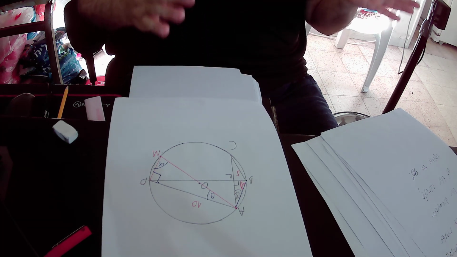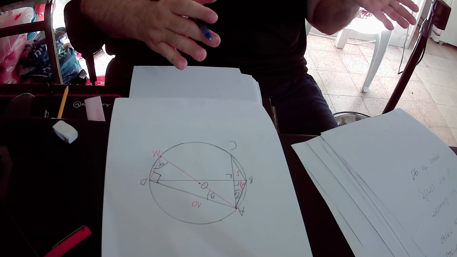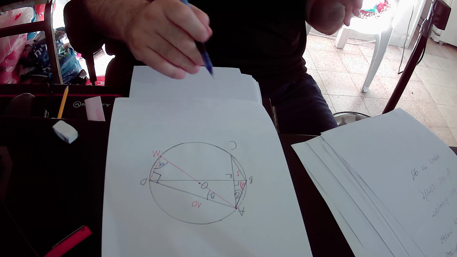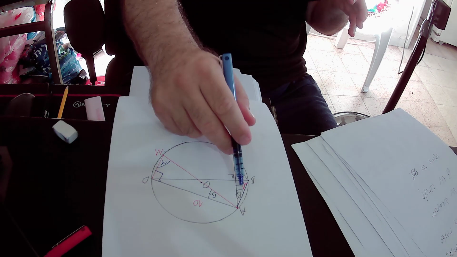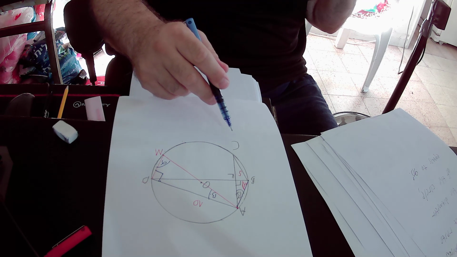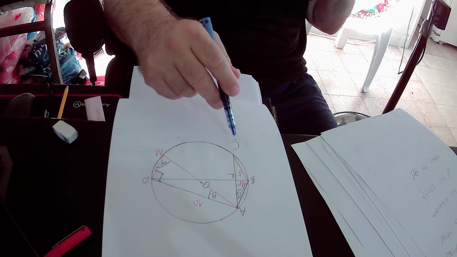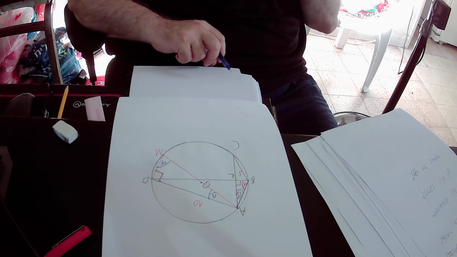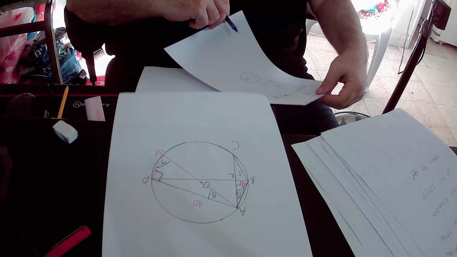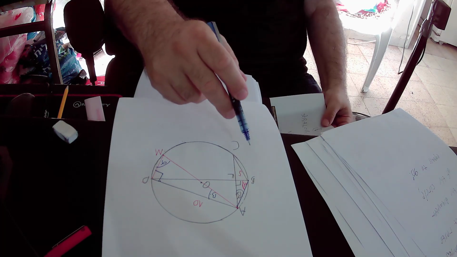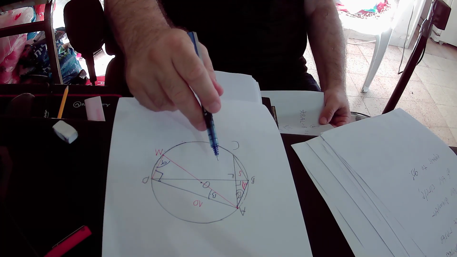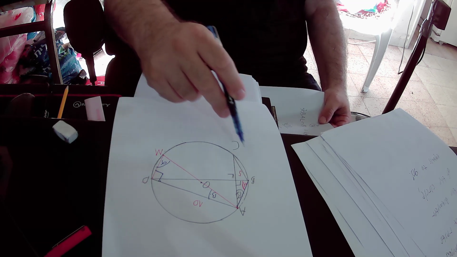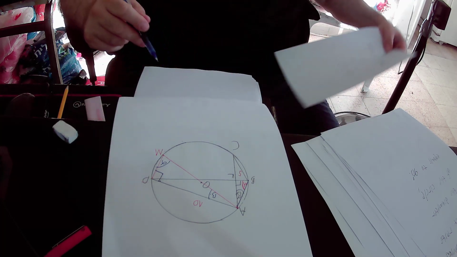If two peripheral angles equal each other, then they rest on equal chords. This angle is beta, and this angle is also beta. According to rule number 3, BC must equal MD. Because those two peripheral angles equal each other, they both rest on equal chords. That is to say, BC equals MD.